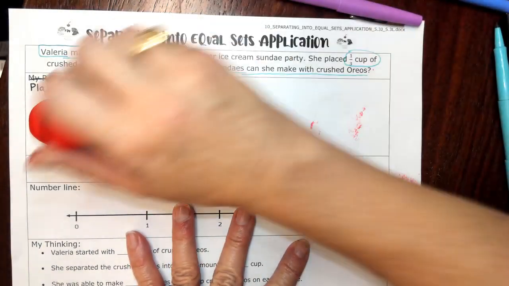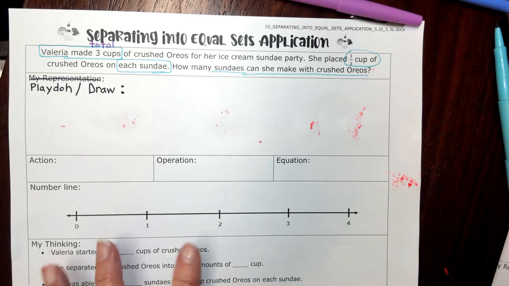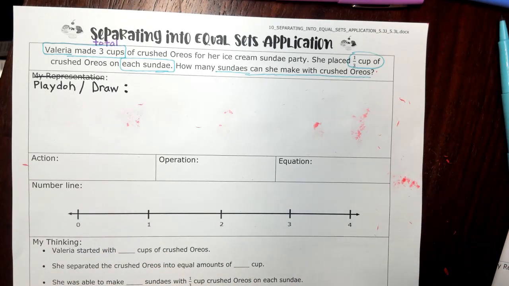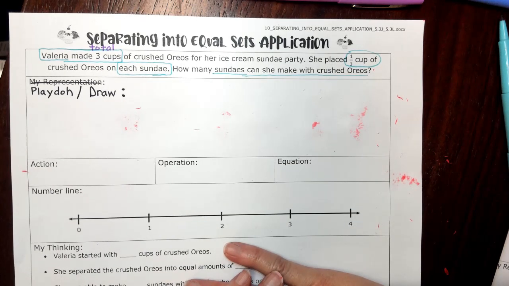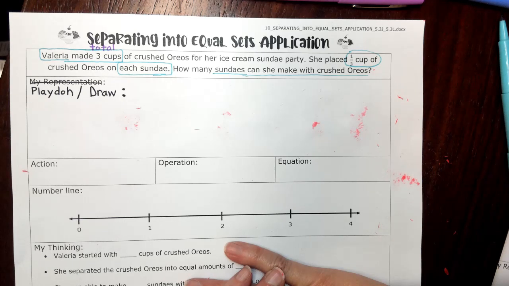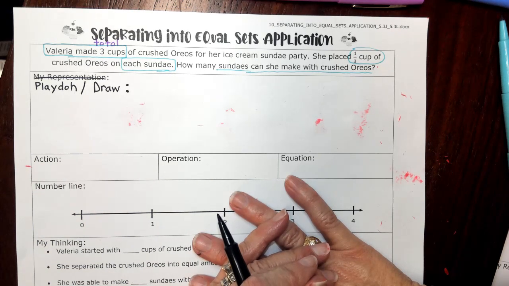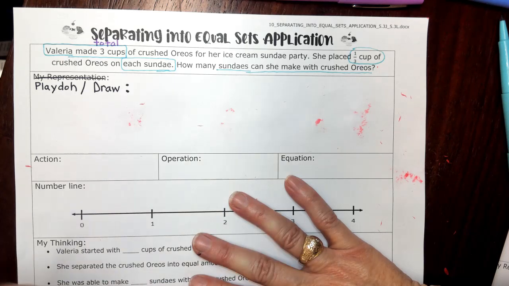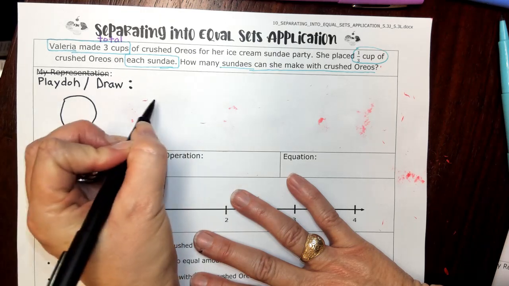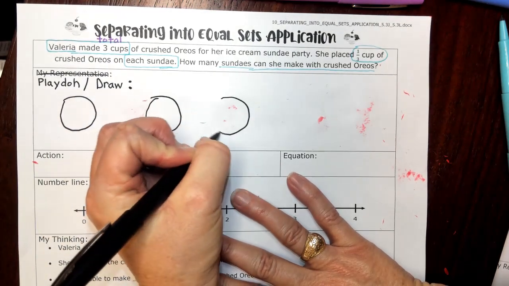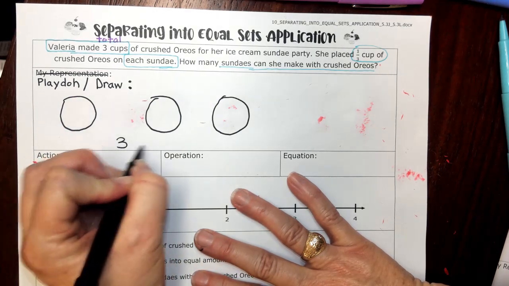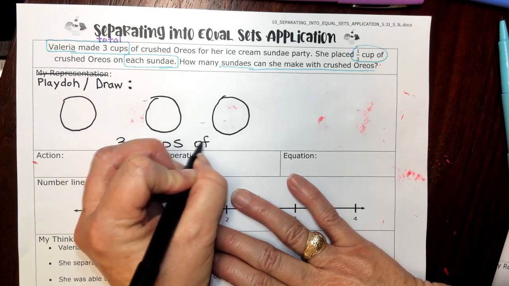So right now, take your Play-Doh, move it to the side, and let's draw a picture of what is happening. If you still have your Play-Doh in your hand, I'm going to invite you to put it down before I come and take that from you. So if I were going to draw a picture, what would we draw first? Because you're going to have to draw it by yourself on the back. Cadence. 3 circles. There's 1, 2, 3. This represents the 3 cups of Oreos.